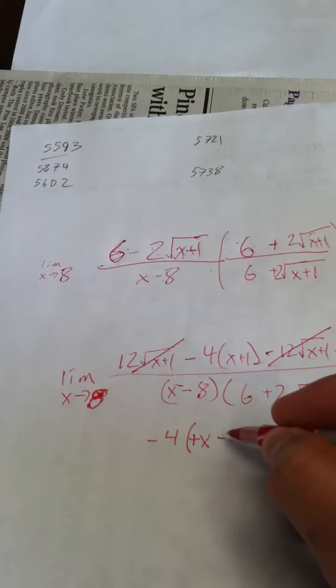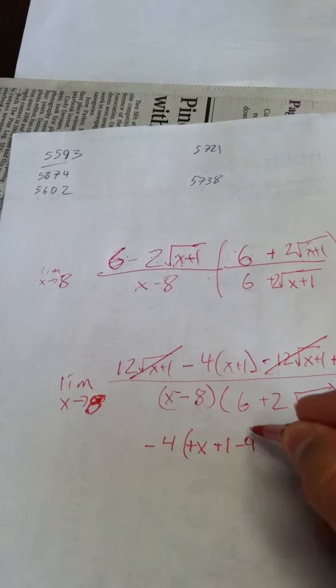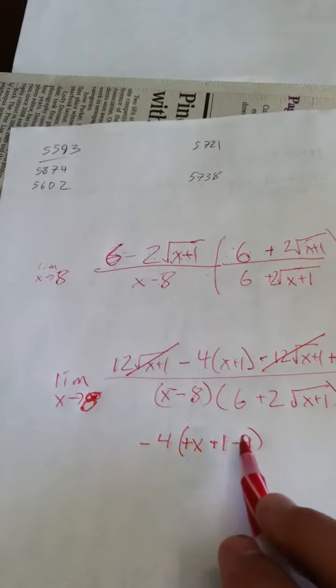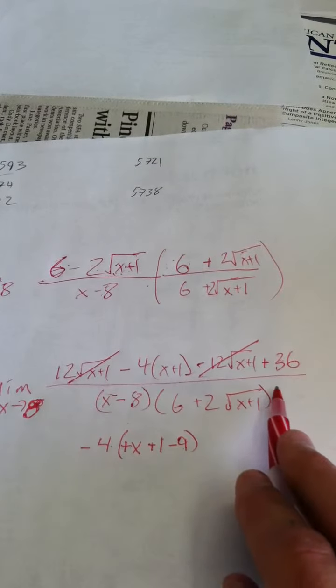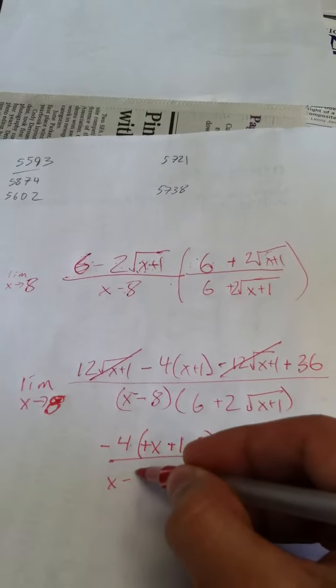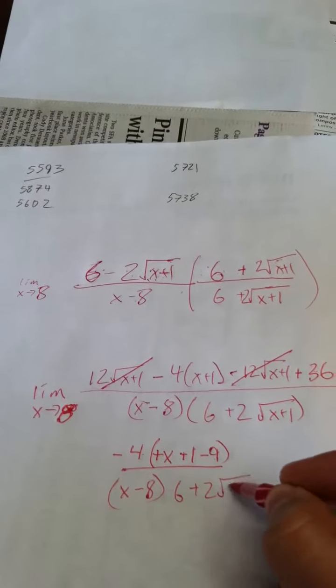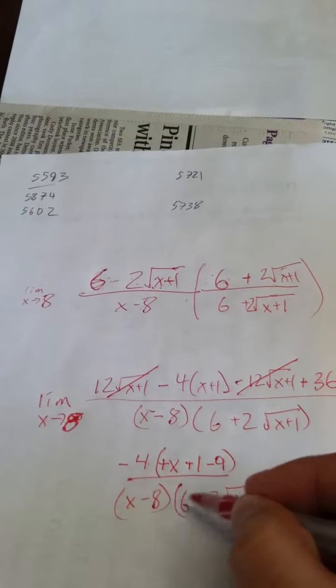Negative 4 plus x plus 1, so that would be a negative 9, because negative 4 times negative 9 is going to give me that 36, right, over x minus 8, 6 plus 2 root x plus 1.